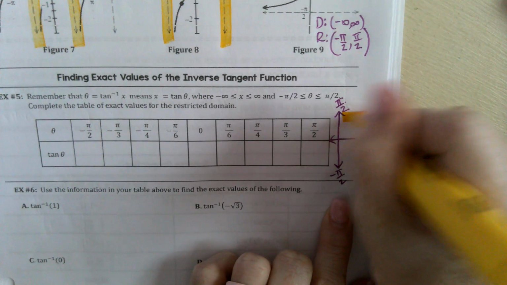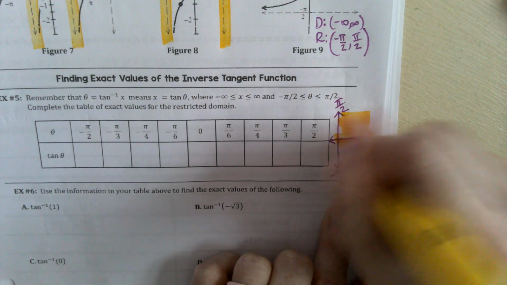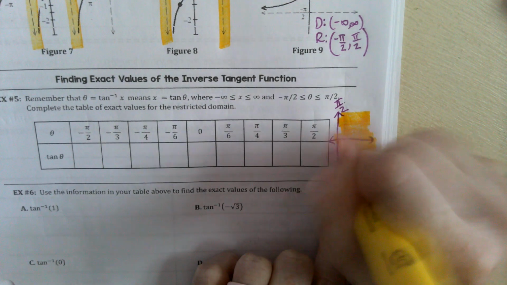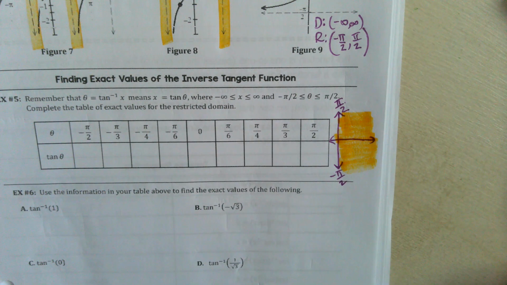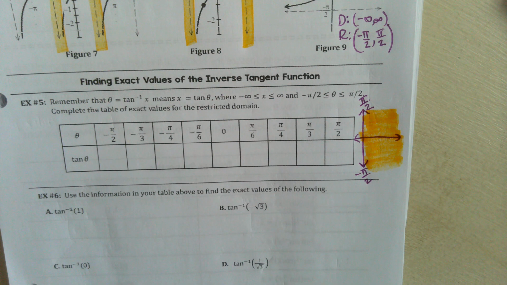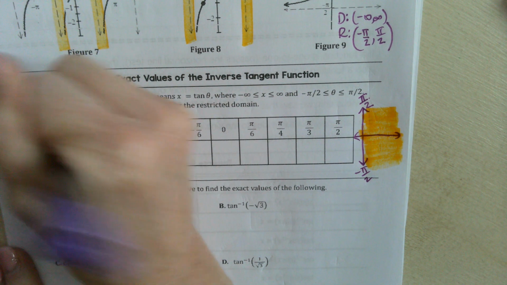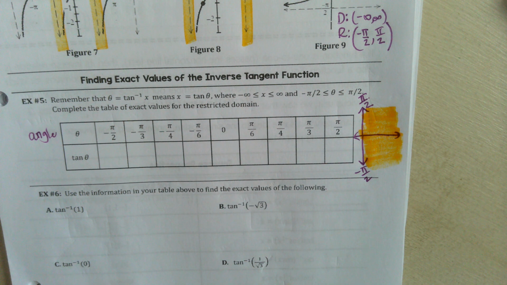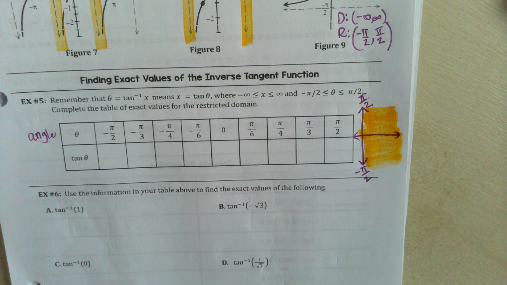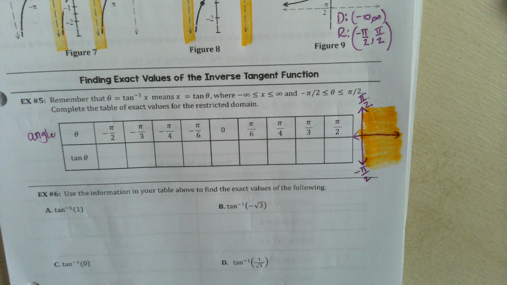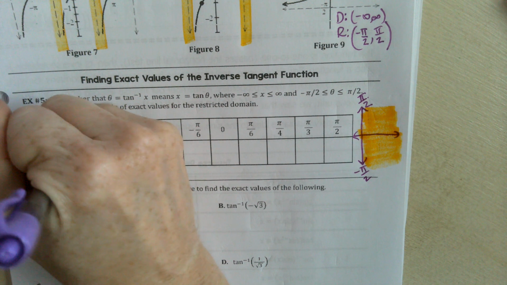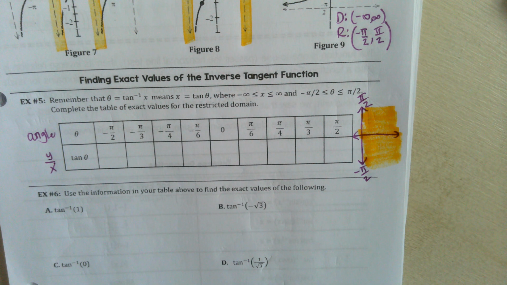So all of my answers are going to come from the coordinates that are here. All right. Theta represents my angle measure. How do I find the tangent? Y over x.